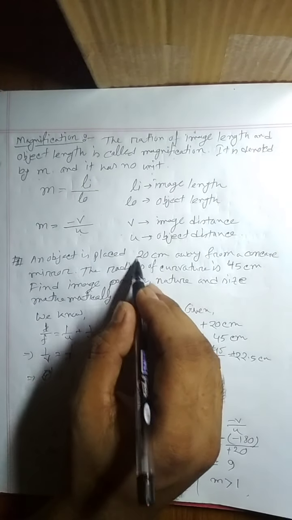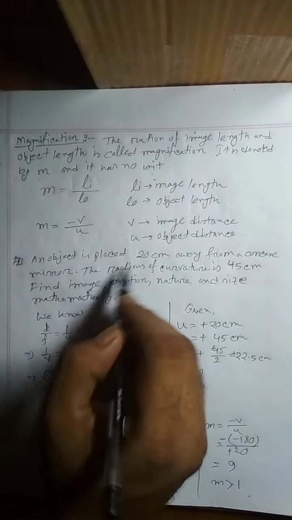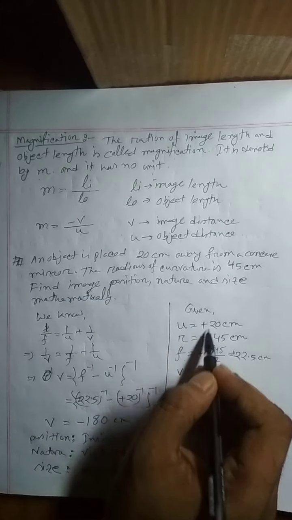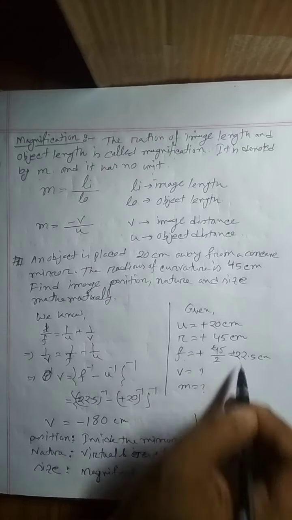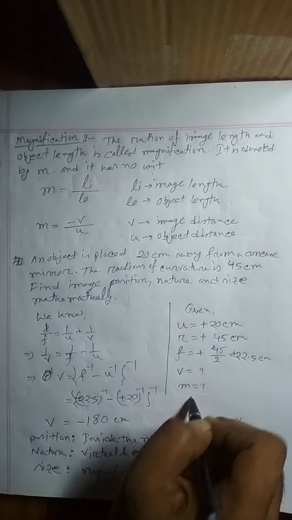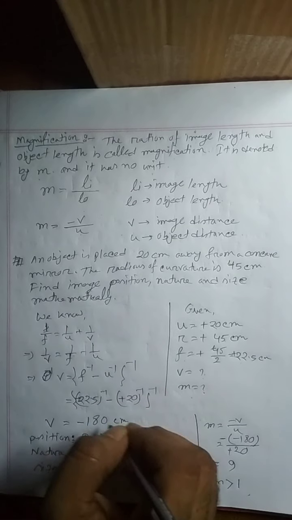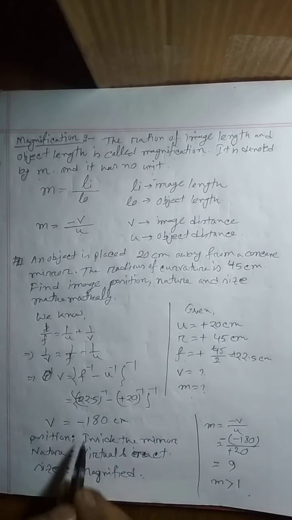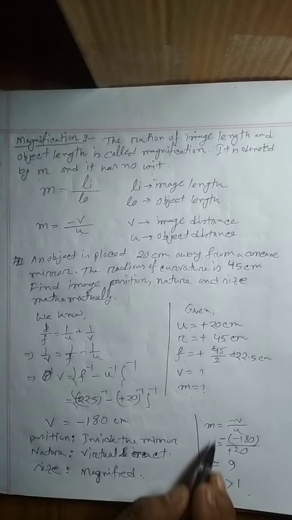Before, the object was placed 20 centimeter away from a concave mirror. This concave mirror's radius of curvature is 45 centimeter. So we put all the values. U is plus as per sign convention, R is that, F is that. We have to find V, and for size we will find the magnification. So we do the math and we find V is minus. This minus is very significant. That means it's a virtual image, and that's why I write virtual and erect, and we find the magnification.